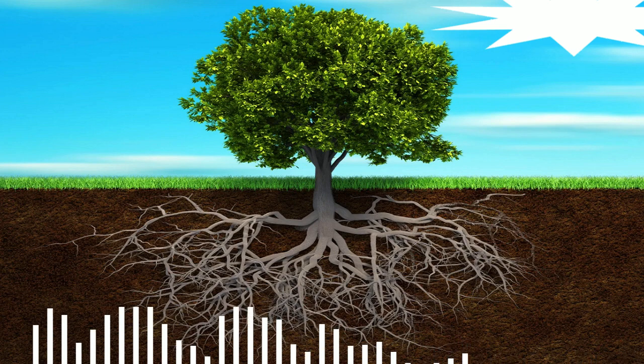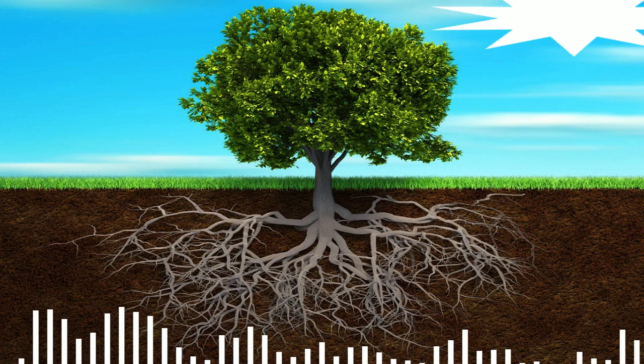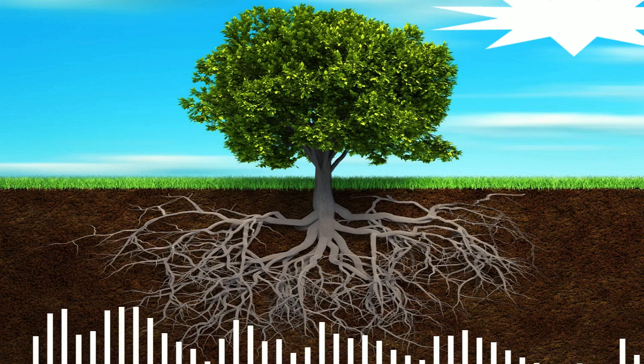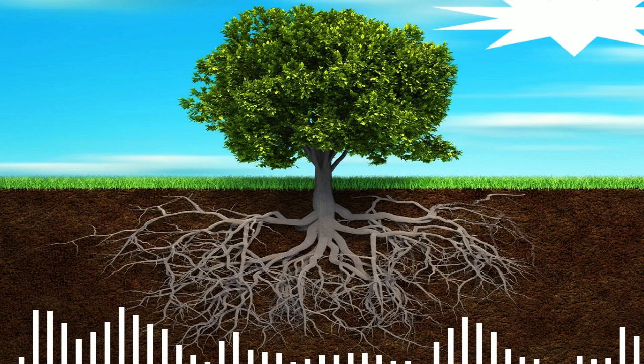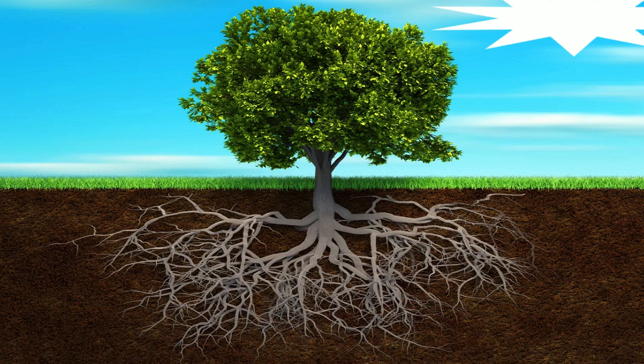The root has the following functions: strengthening and keeping the plant in the soil, absorbing and carrying water and minerals. In some plants, the root is an organ of vegetative propagation. Modified roots store nutrients, interact with fungi and microorganisms, and also perform the synthesis of biologically active substances.